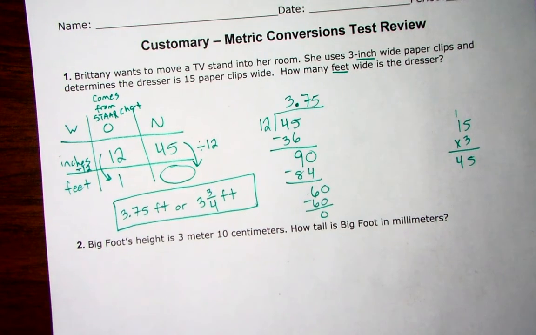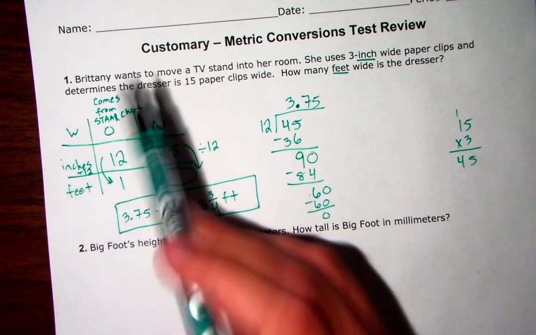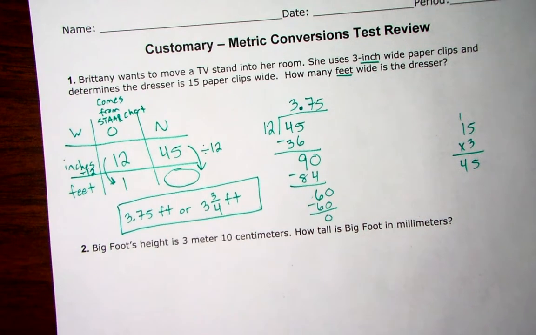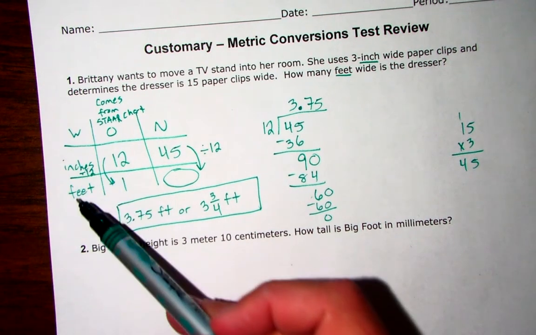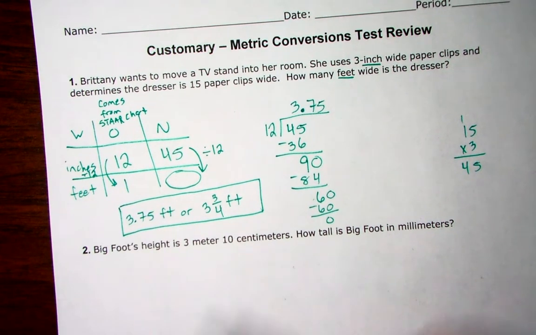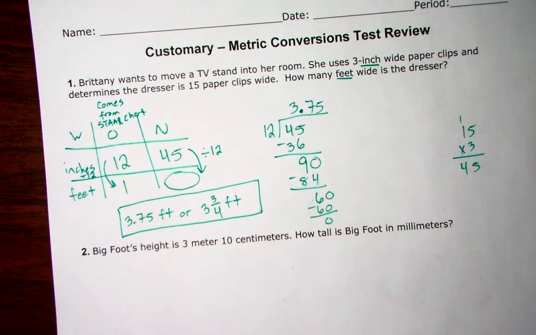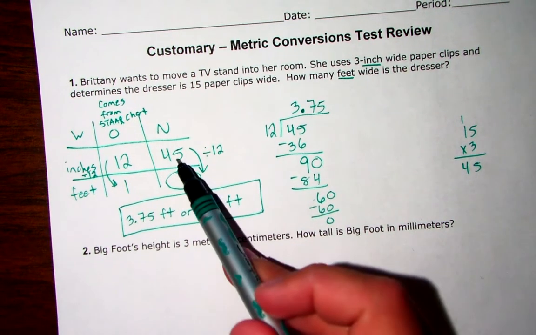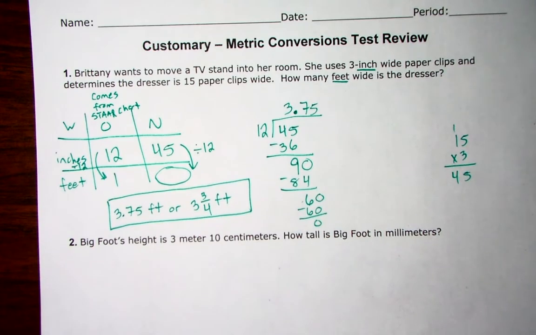I want y'all to look how easy this was, though. You created a tic-tac-toe board. You put WON. You found out what 2 things you're comparing. The original information came from the star chart. The new information came from the reading. And then you solved for one thing. That's all you did. All right, let's look at number 2.